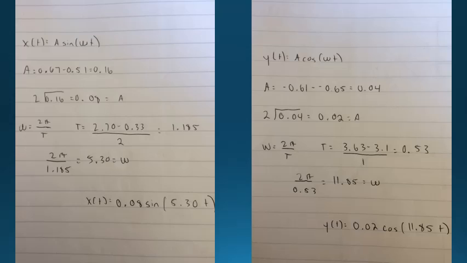And so for the amplitudes of both, I found the displacement between a maximum and a minimum point and divided by 2 to get the displacement from equilibrium. And for omega, I did 2 pi over the period that I found. And so my final equation for the x graph would be 0.08 times sine of 5.3 t. And my final equation for the y graph would be 0.02 times cosine of 11.85 t.